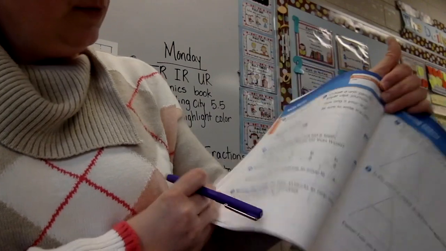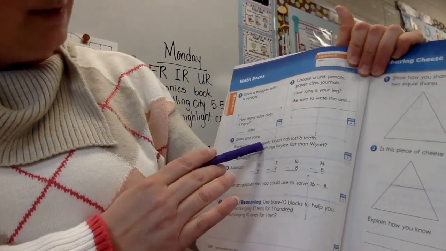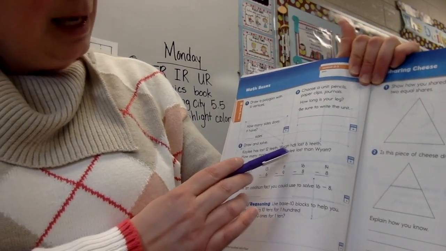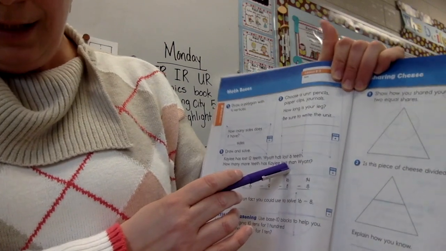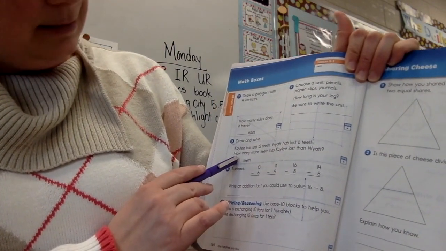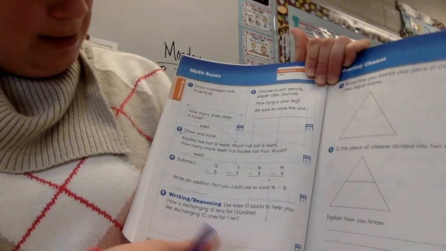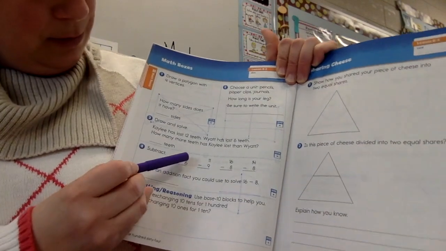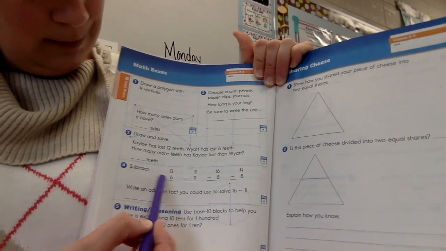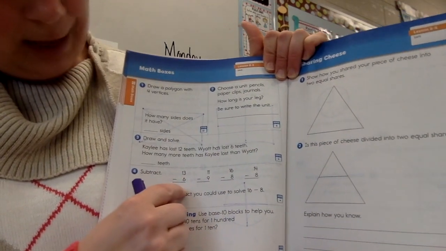Number 3, you have to draw and solve. It says Kaylee has lost 12 teeth. Wyatt has lost 6 teeth. How many more teeth has Kaylee lost than Wyatt? So you could draw that here, and then you can tell me how many teeth they've lost. Number 4, you're going to subtract. And remember, they just wrote it up and down. So the first one says 13 take away 6 equals. This line right here just means equals. Equals what? And you write the answer below the line.